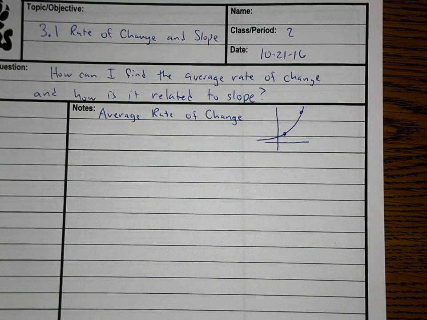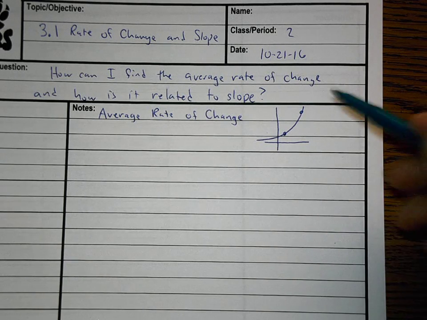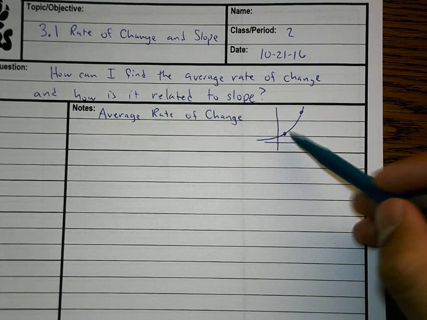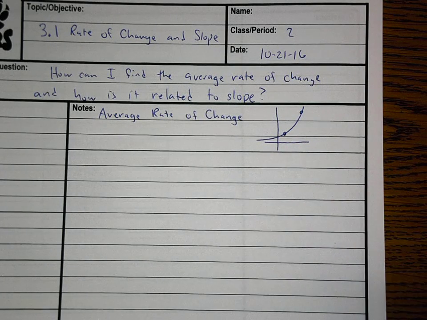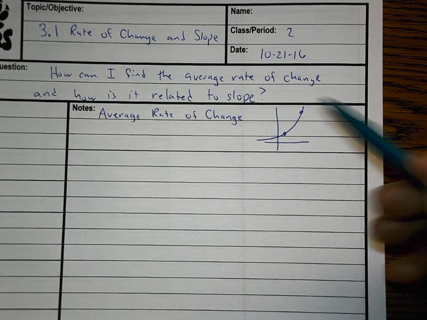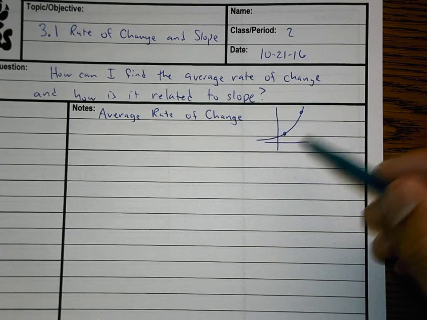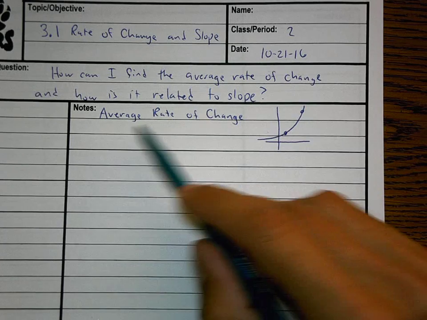All right, so what we're covering is 3.1, and we're covering how to find the average rate of change. And like I said before, if I wanted to find the instantaneous rate of change, that's a calculus concept. But in order to know how to do the calculus, for those of you who are freshmen, you might actually get to that in your senior year. But let's do the average rate of change.